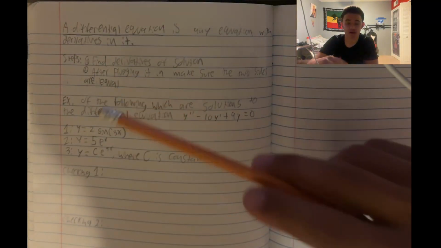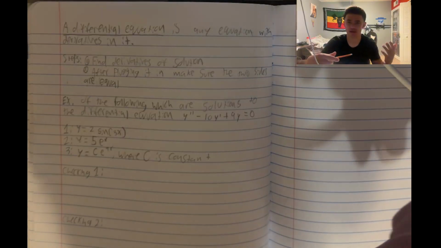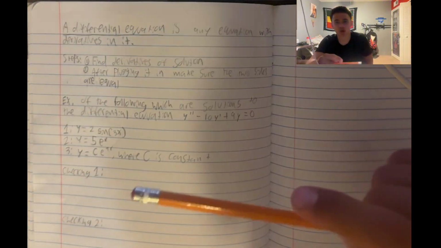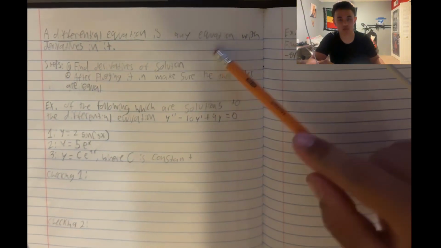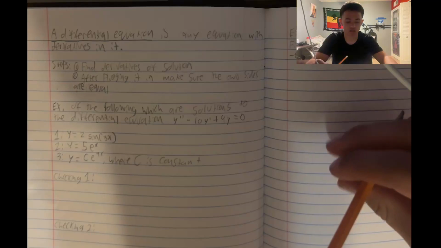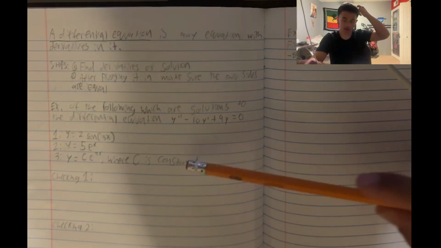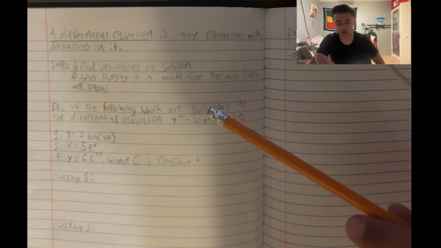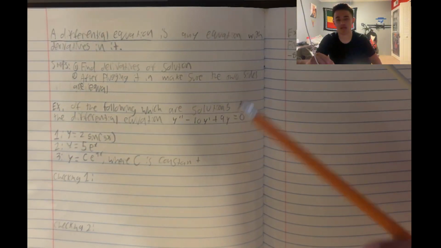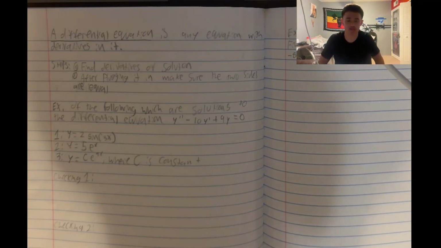Today we're going to be talking about differential equations. That's usually a hard word for me to pronounce, but I got it pretty good that time. So, the basic understanding: a differential equation is any equation with derivatives in it. For example, we got one right here we're going to do later: y prime minus 10y, or y double prime minus 10y prime plus 9y equals 0. Simple. It's a differential equation because it has derivatives in it.